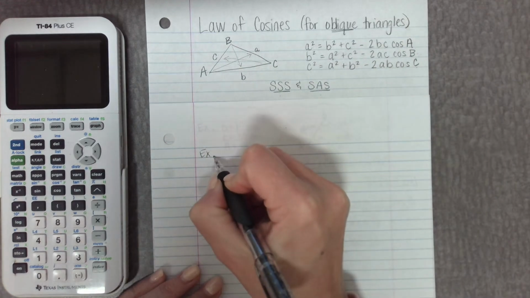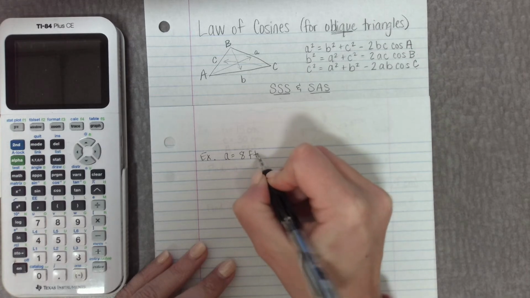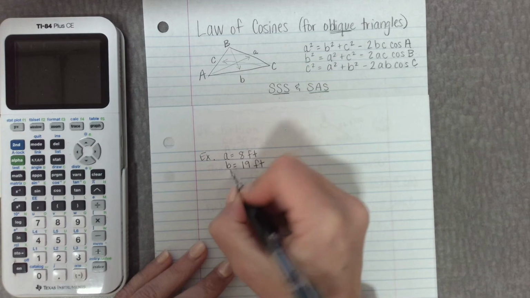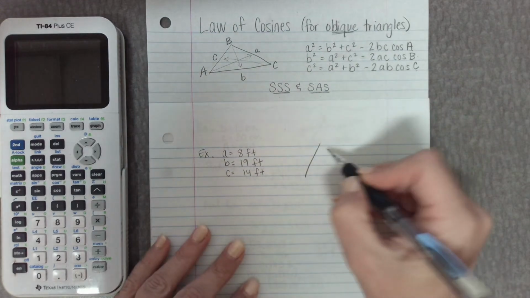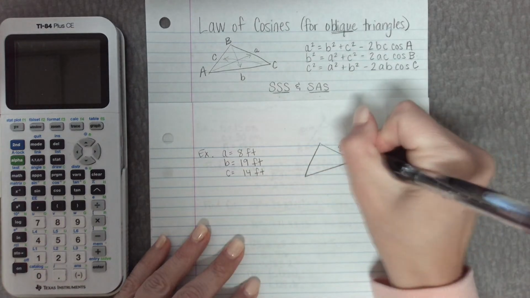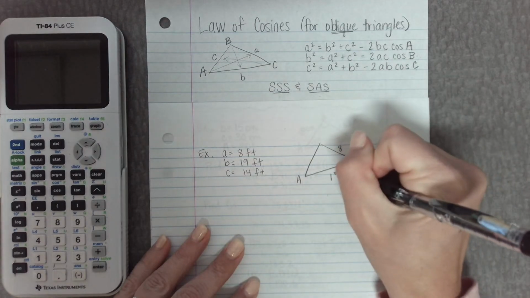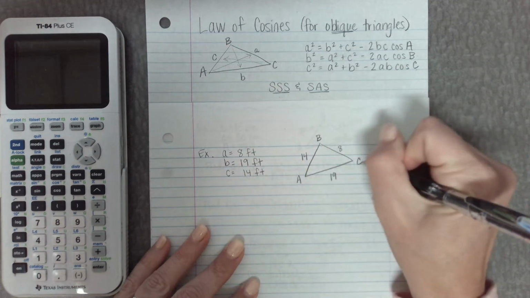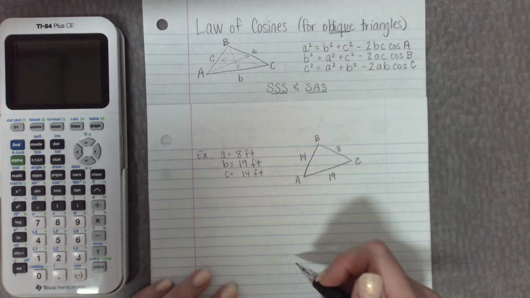Okay, so for this one, let's look at side A, 8 feet, side B, 19 feet, and side C, 14 feet. If you want to draw your triangle out, you could let big A be there. It looks like this side's the largest, so 19 feet there, that would make that B. 14 feet here, that would make that side C. Okay, so your job here is to find all the missing angles.